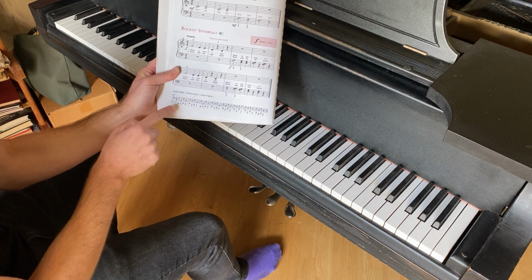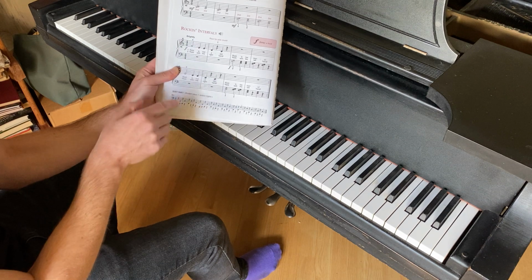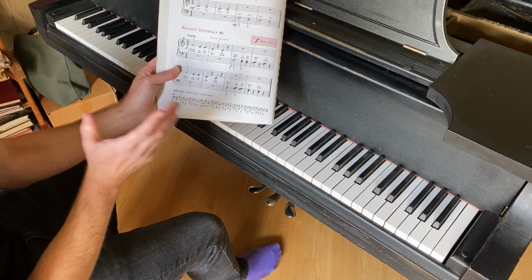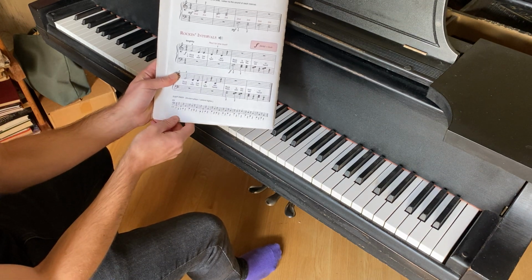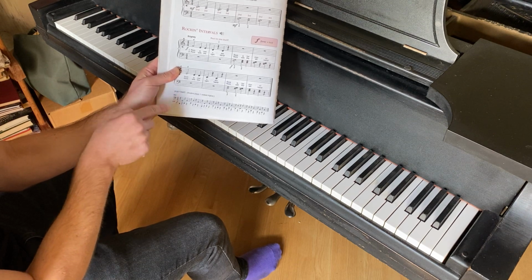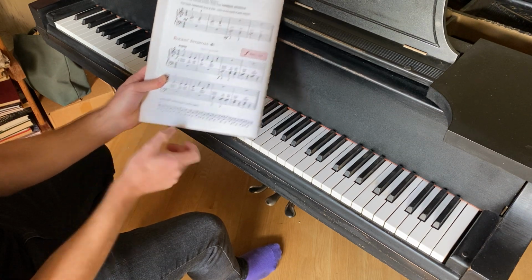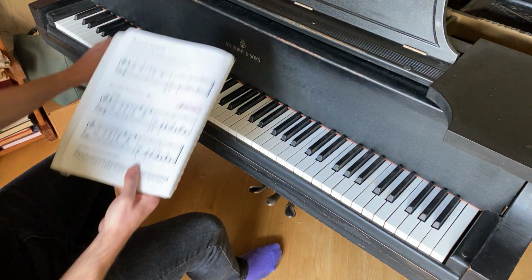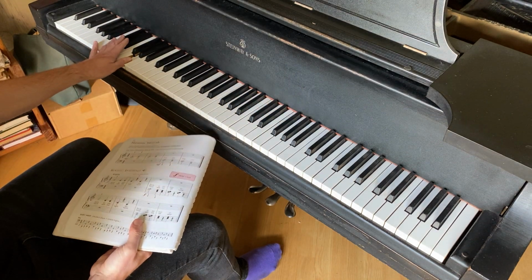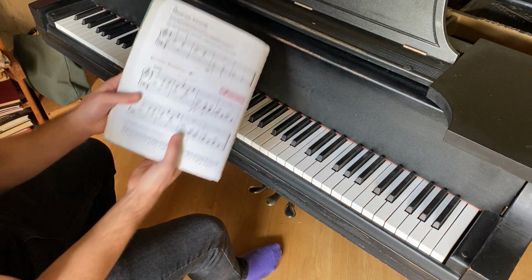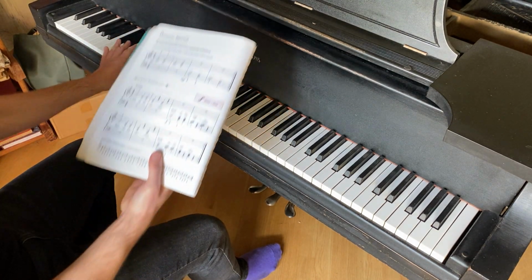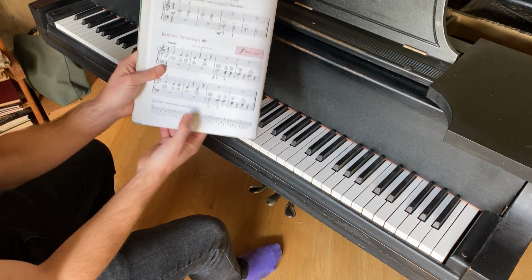If you're a beginner, you're probably not too happy to see all these ledger lines. But I know you can figure it out. Review my lessons on music notation and the staff. But essentially, just to save you some time, this is G, all the way down here. This is G an octave above. This is B, and then B an octave above, and then D and D an octave above.